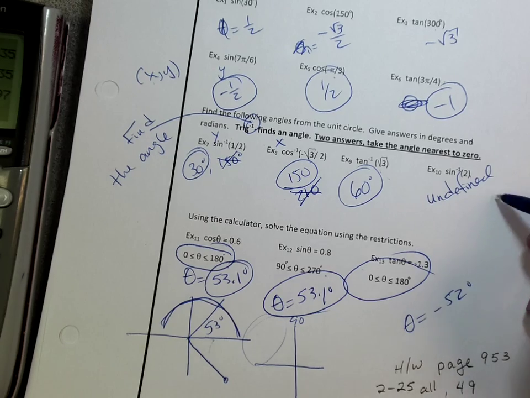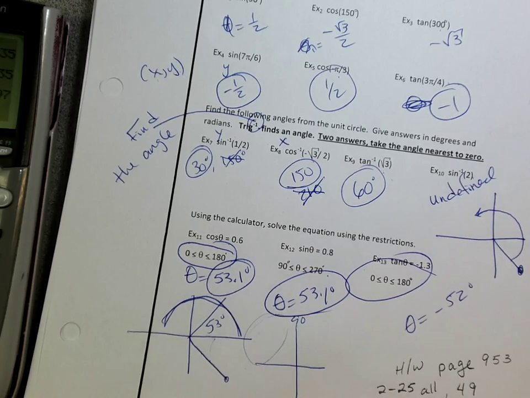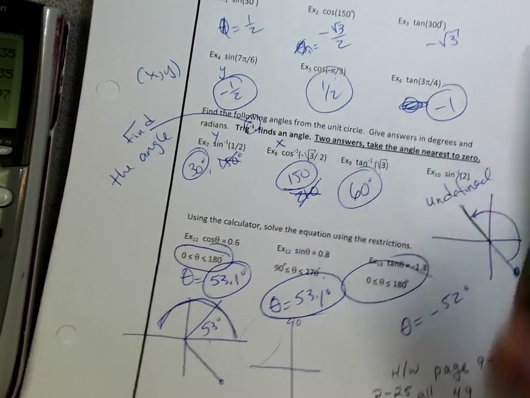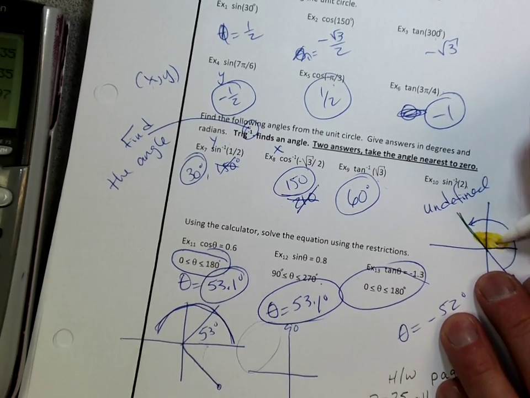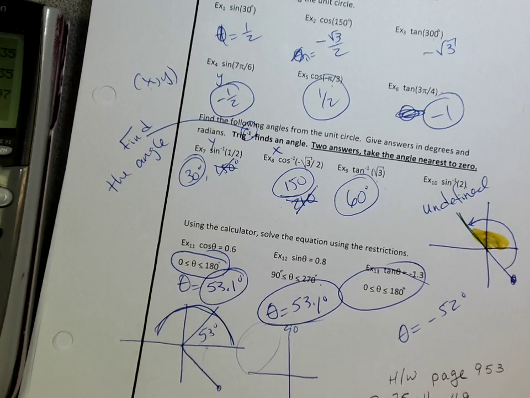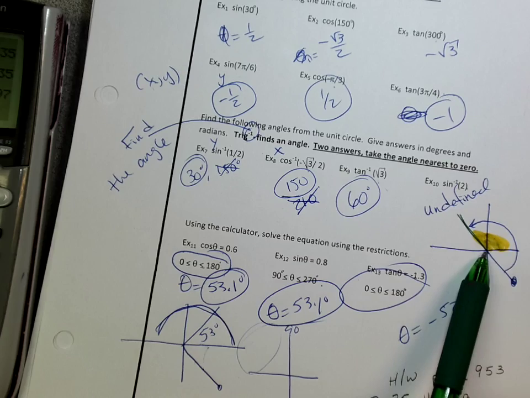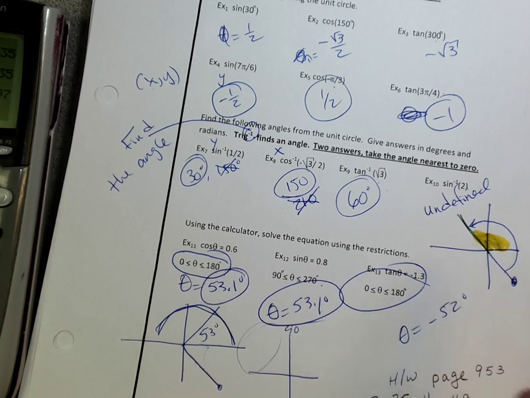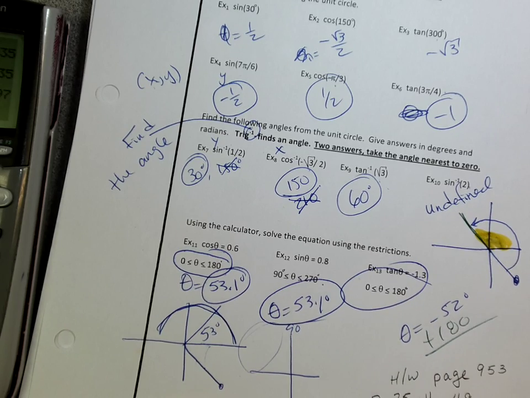Let's draw a picture. Negative 52 degrees is here. The other angle I really want is this angle right there. How do I find that angle? Come on, it's easy. Think about your geometry. You're right, 180. We're just going to add 180 to it, and I'll get the other angle. It's just geometry. So if I go plus 180, I get 127.5.